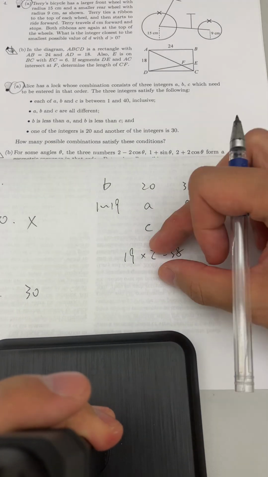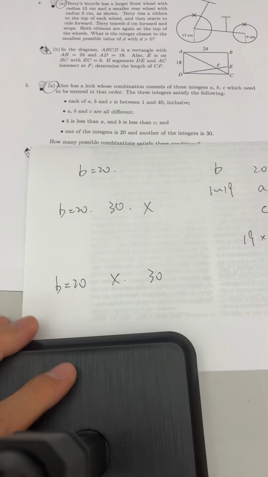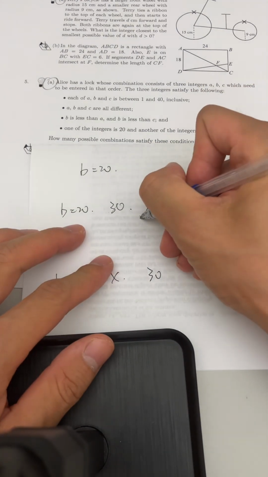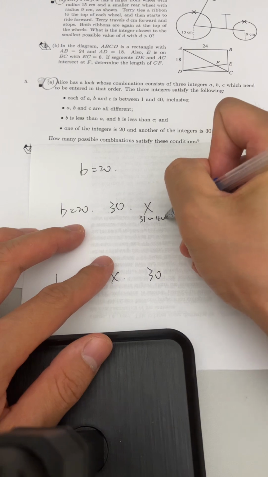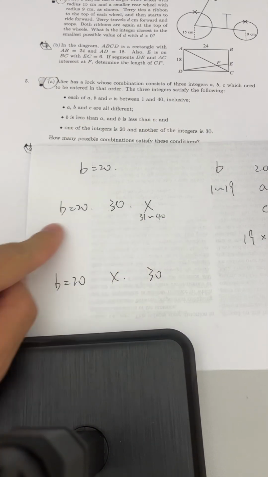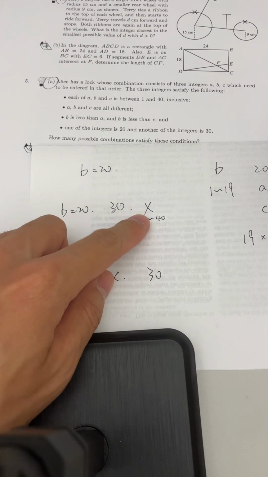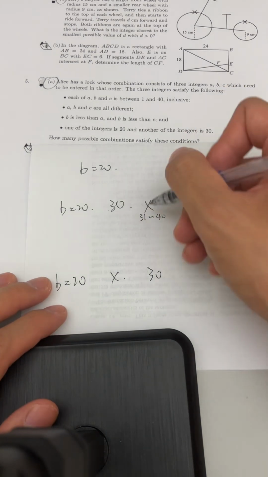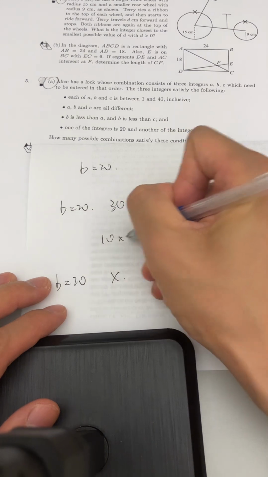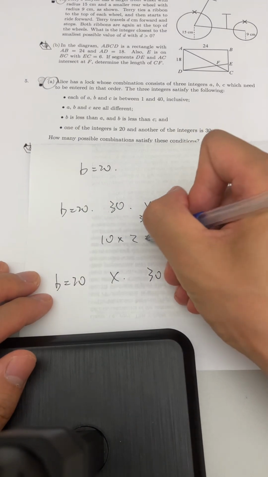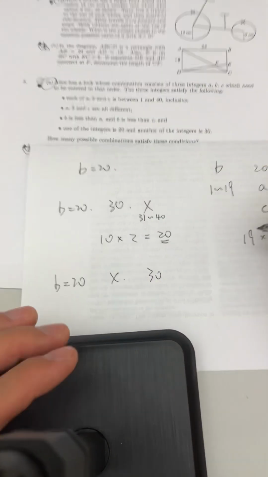Okay, now let's leave it here and move over. This is 20, 30, and something larger. The something larger can take anything from 31 to 40 inclusive. Okay, so that's 10 possibilities. However, although this is B, we have no idea about which one is A. And this could, again, it's an AC, CA thing, two different stories. So we have here 10 possibilities times 2, two different orderings of AC or CA. So that is 20 of them under this subcase.